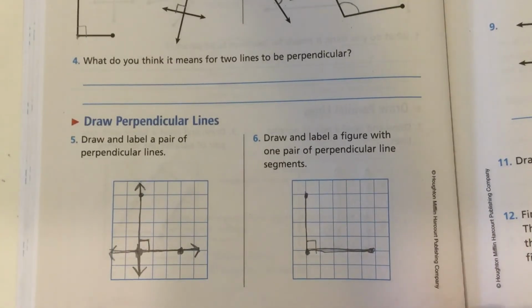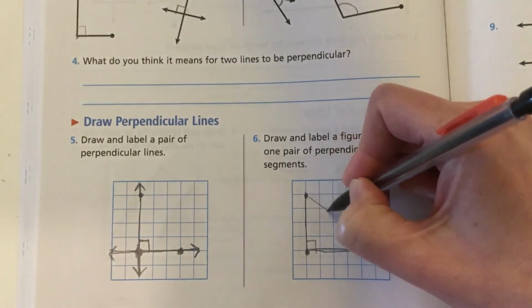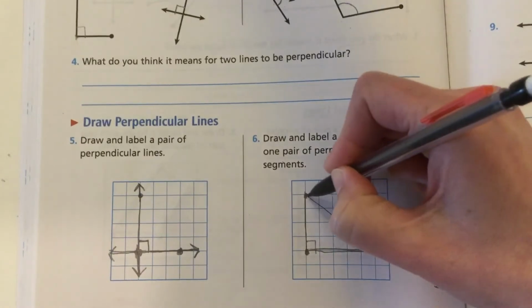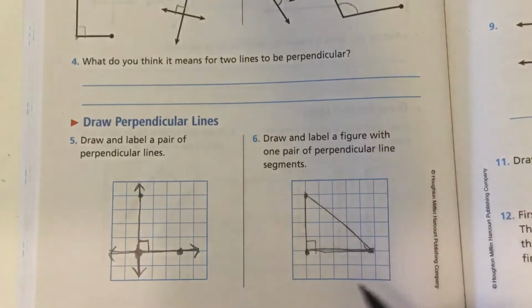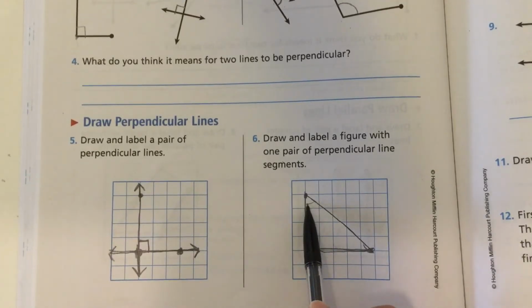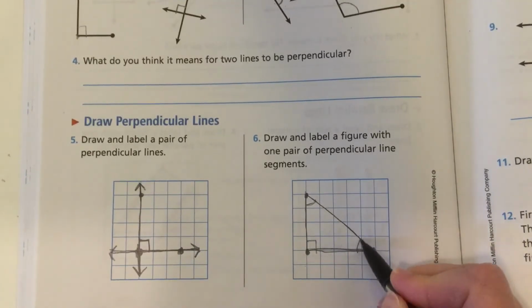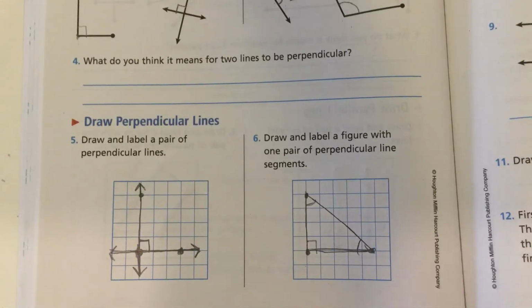It just says a figure, so I think that I can connect these two like this. Now I've got a triangle, and it only has one pair of perpendicular line segments. This is not a perpendicular angle, neither is this, not a right angle. So that answers that question.